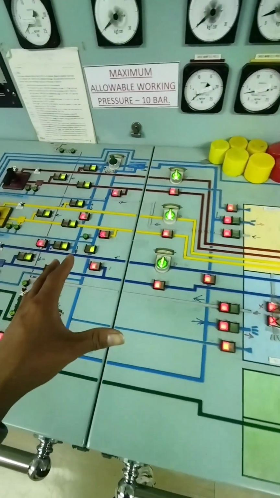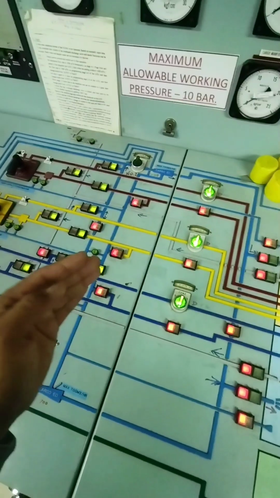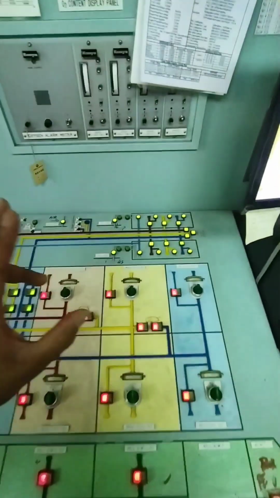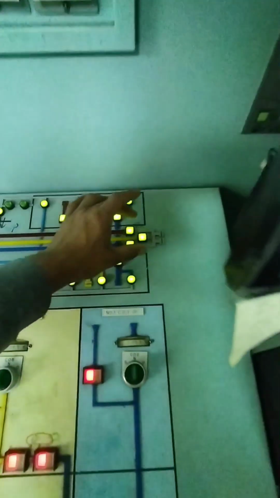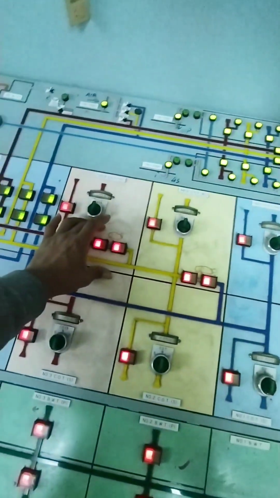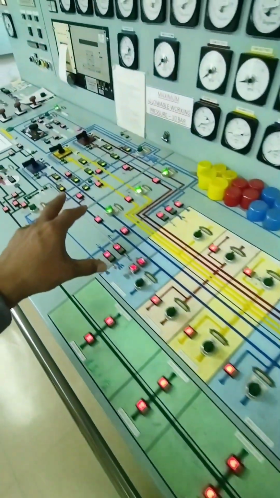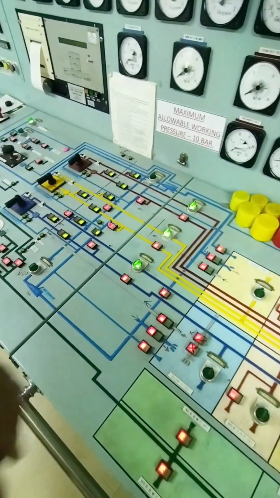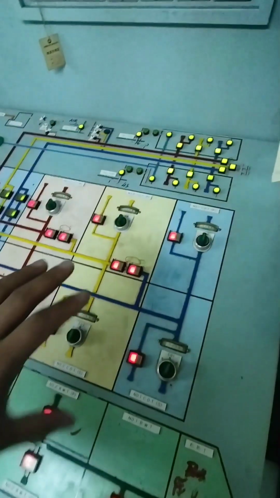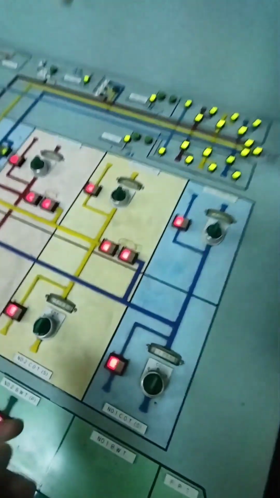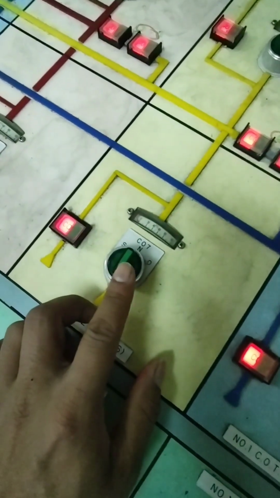The crossover is nothing, guys, it is just connecting one line with another line. So you have 3 crossovers. Remember, on the manifold 1 crossover, on the bottom you have another crossover, and in the pump room you have 1 more crossover. So in 3 places you have the crossover system. Okay guys, you should understand the valves, what types of valves.